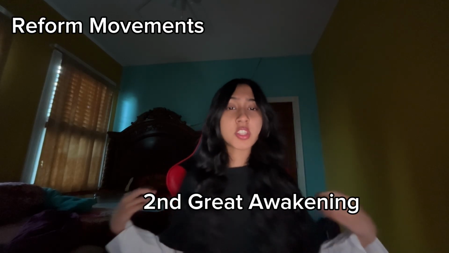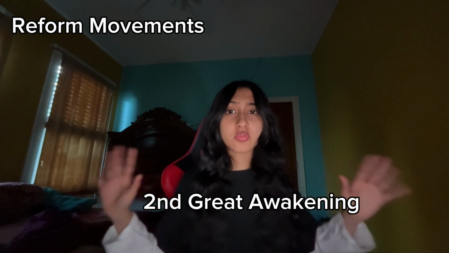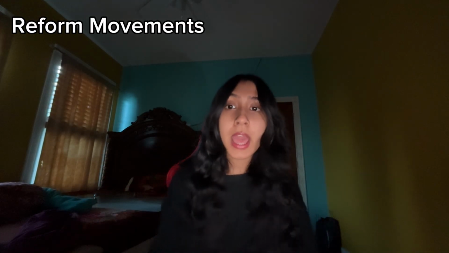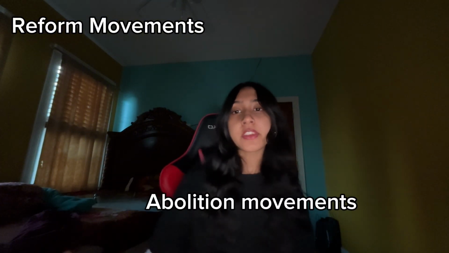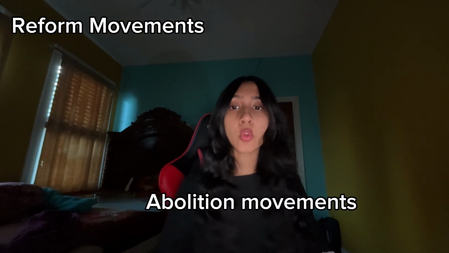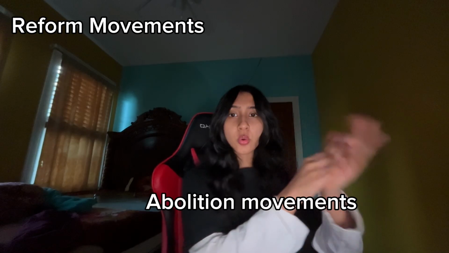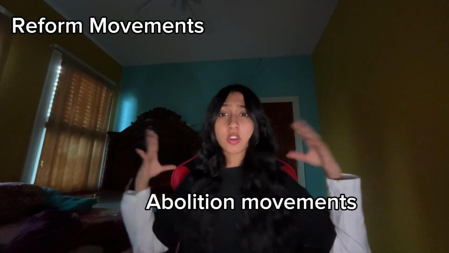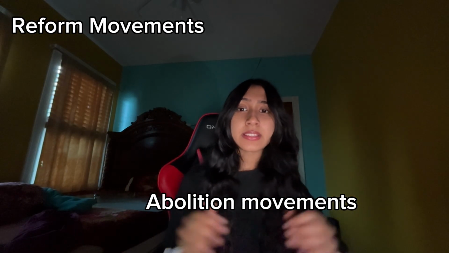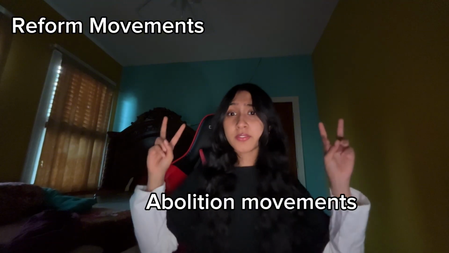So now focusing on reform movements. There was the Second Great Awakening, which is another religious revival, and it pushes reform further. So looking at abolition, there were key figures such as Frederick Douglass and William Lloyd Garrison. Basically in the North, anti-slavery movements were growing, while in the South, they defended slavery as a positive good.